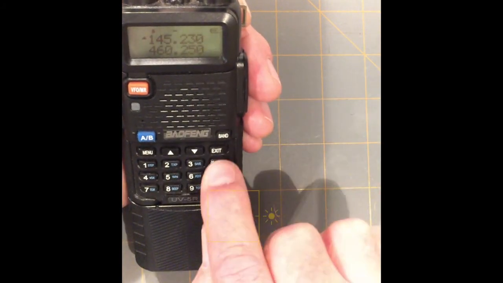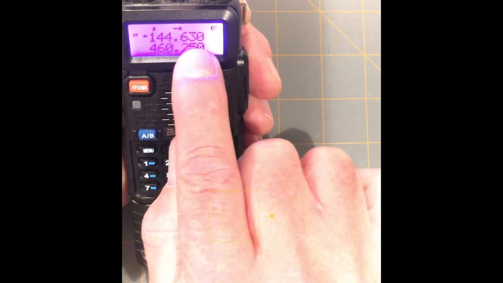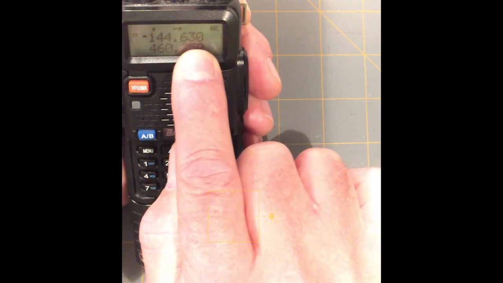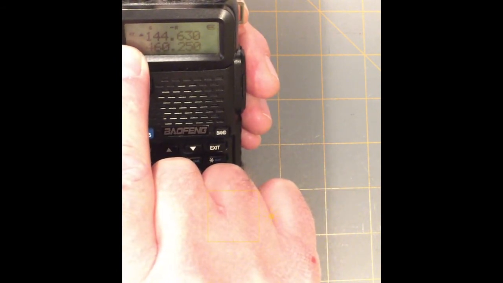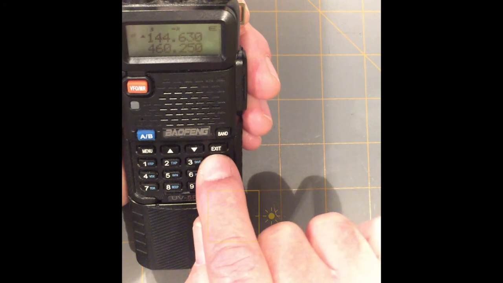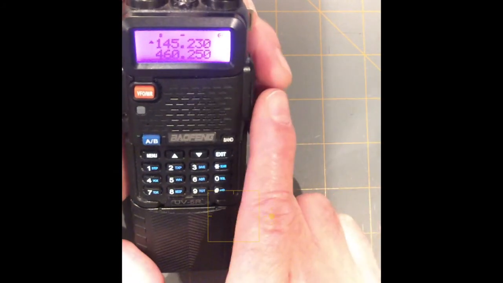I can reverse and see what that transmit frequency would be. It's a CT tone. And all of this without saving to memory.